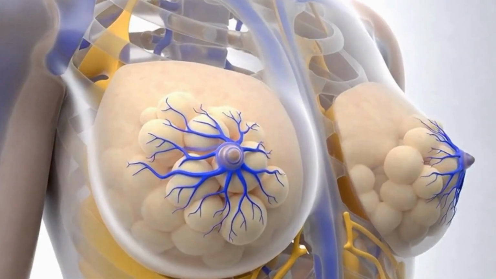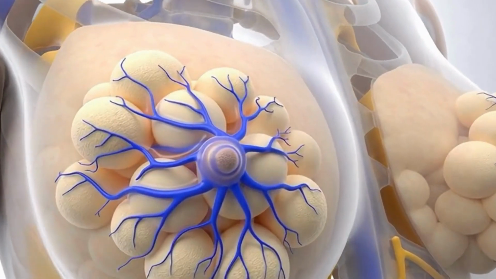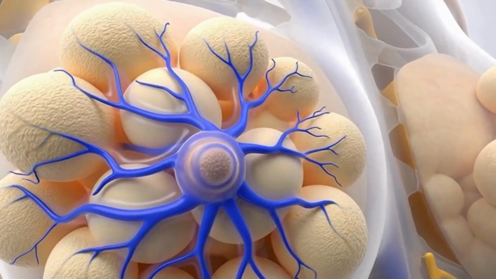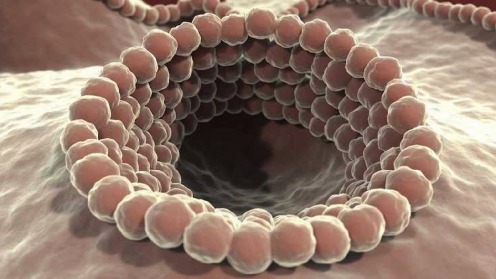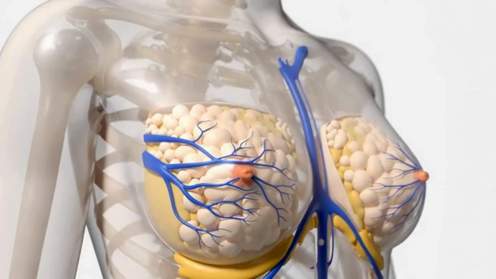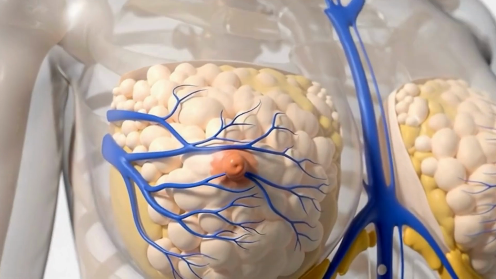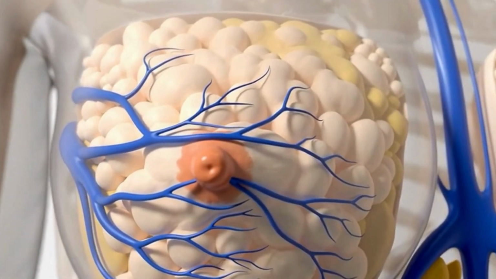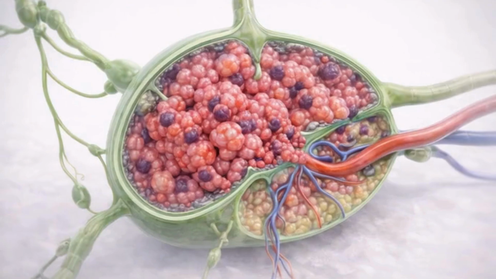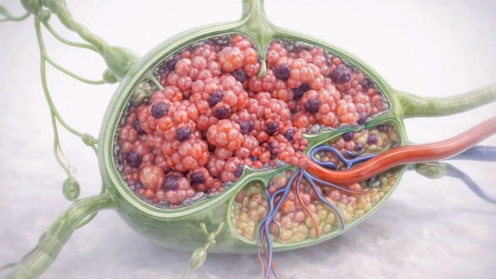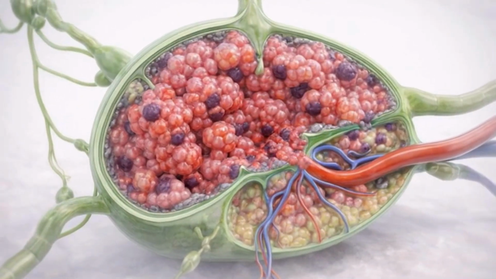The breast is composed of specialized glandular tissue surrounded by fat and connective support structures. Inside each breast are lobules, which produce milk, and a branching network of ducts that carry milk toward the nipple. This internal structure is normally organized and highly regulated. The duct system acts like a tree with smaller branches connecting to larger central ducts.